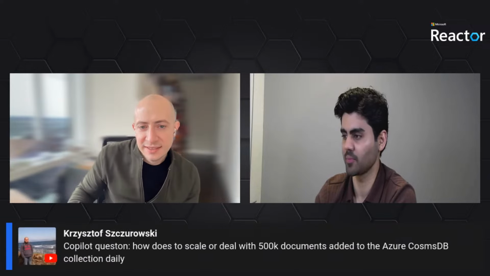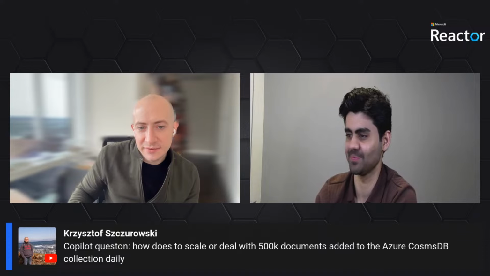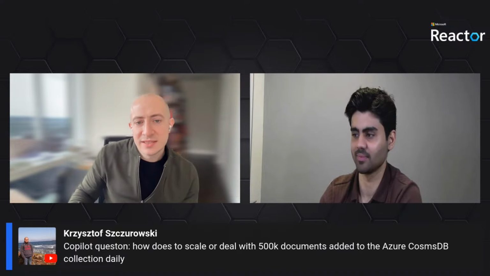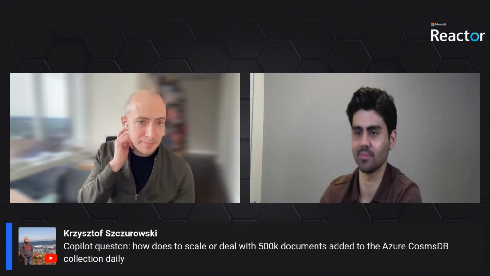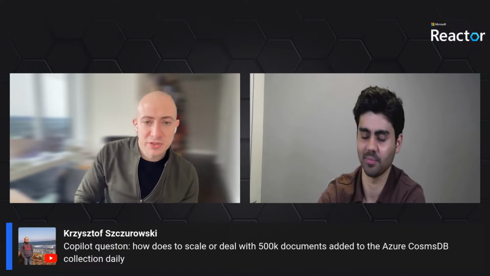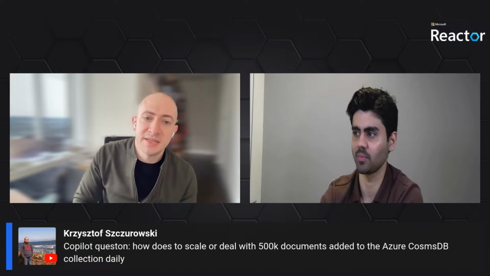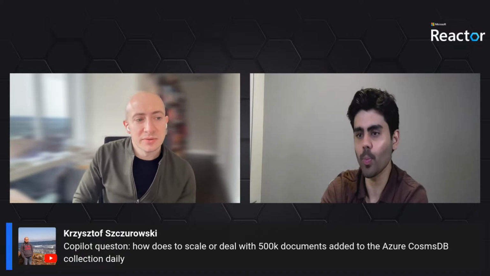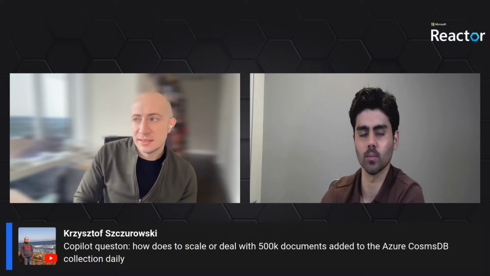Cool. I think that's about it for the questions. One more thing popped up here. Copilot question: How does it deal at scale with 500,000 documents added to the Azure Cosmos DB collection daily? So Copilot interacts as a separate service that sits on top of Cosmos DB. You can generate queries based on your collection, based on your schema.